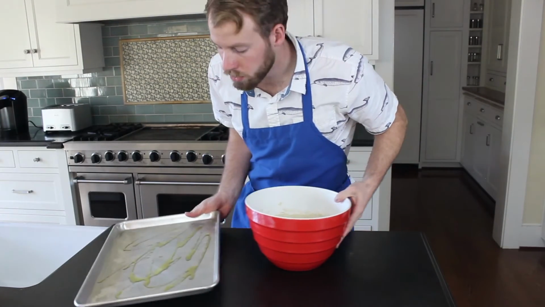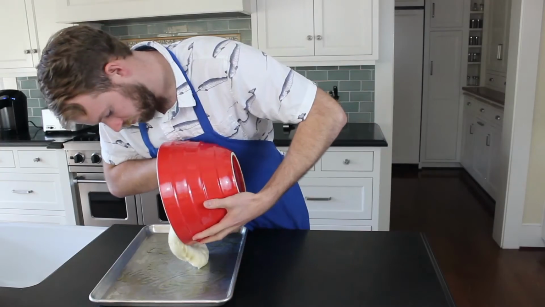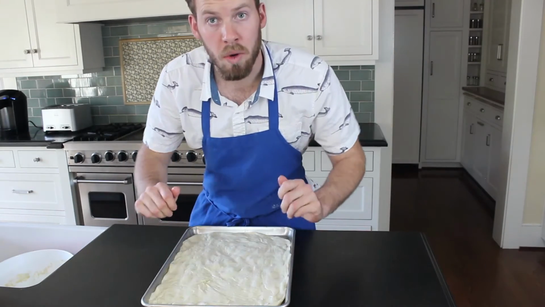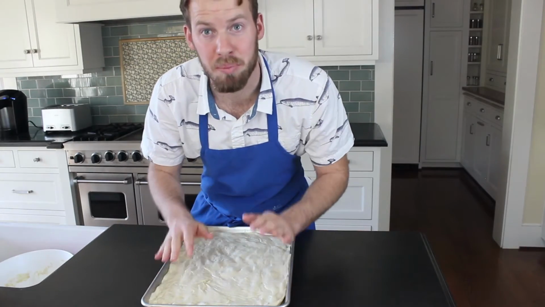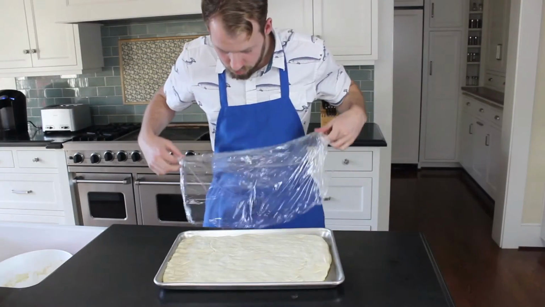What we got is an oiled cookie sheet. Kind of spread it out. Now I'm going to saran wrap the top of it and let it rest for another 10 minutes. I know, but be patient, it's worth it.